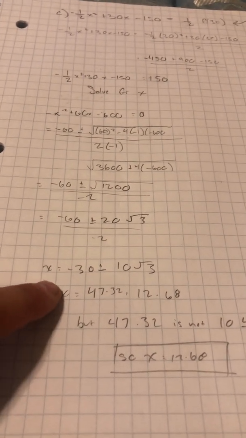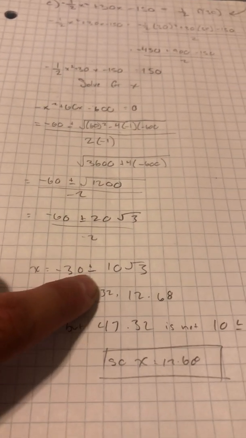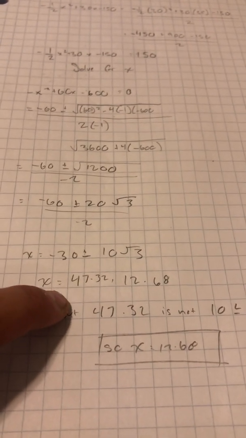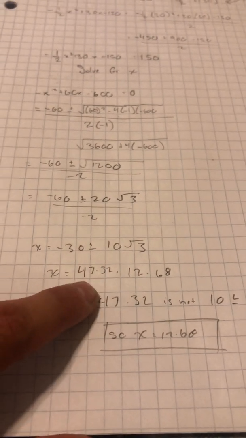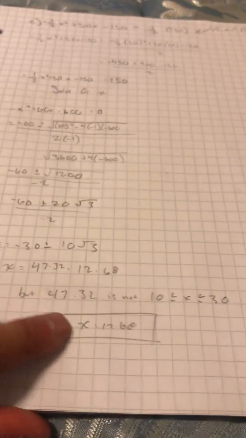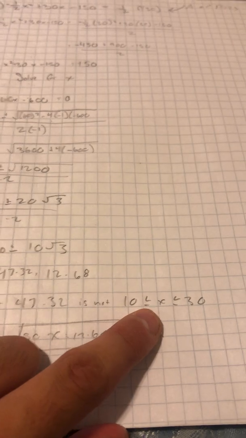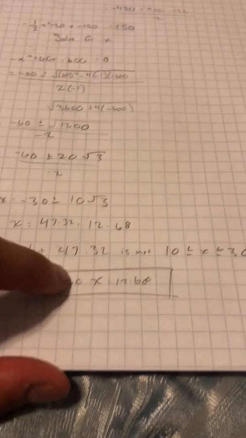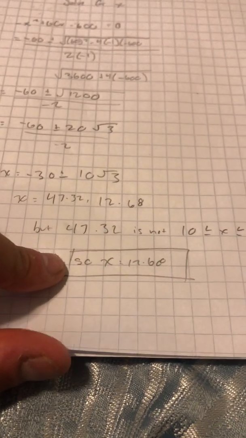And then if we solve for x, which just means dividing all these by negative 2, we get 30 plus or minus 10 root 3. And then if we go ahead and solve for the positive and the negative of this plus or minus, then we get 47.32 and 12.68 for x values. But we know that 47.32 is not within the boundaries that we've been given for our triangle. The only one that fits those parameters is 12.68. So if Alice wants her portion to be half, then she has to cut at 12.68.